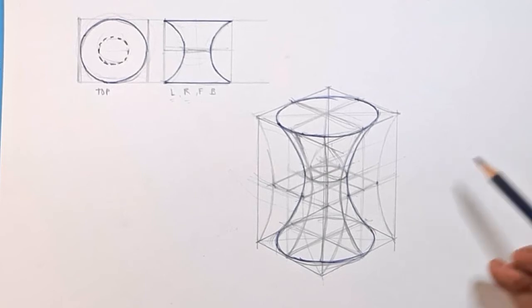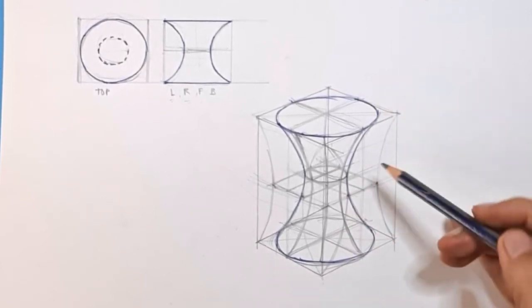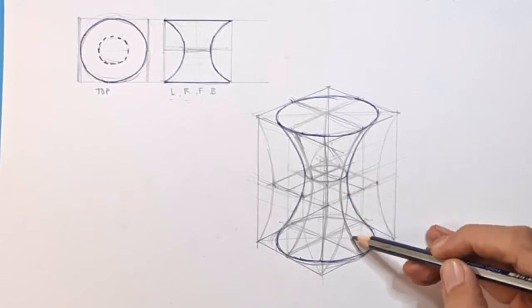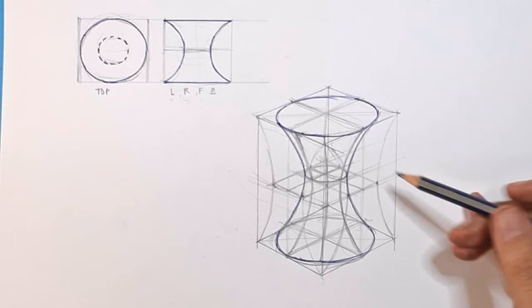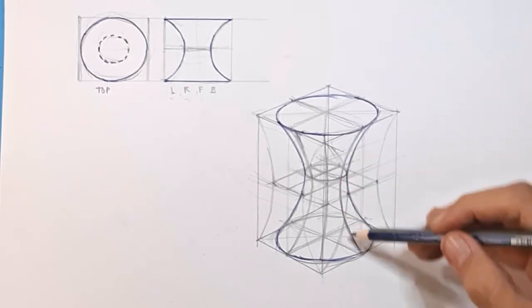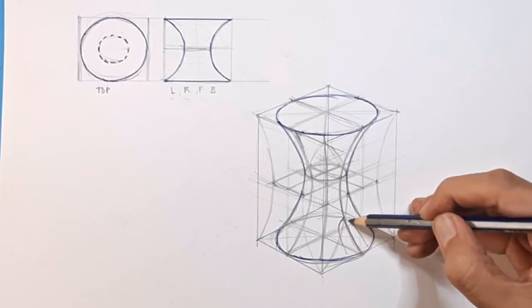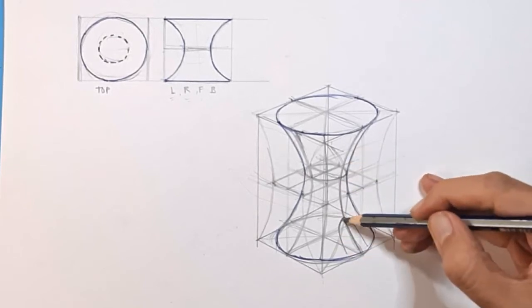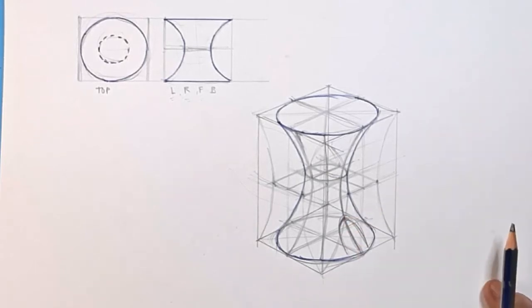So for instance, just as an example, if I wanted to say, like add a door here, for example, this is a weird house. Because I know that this is a slant right here, this curve, I could use this curve now to establish the door of that house because this is a slant. Right there.